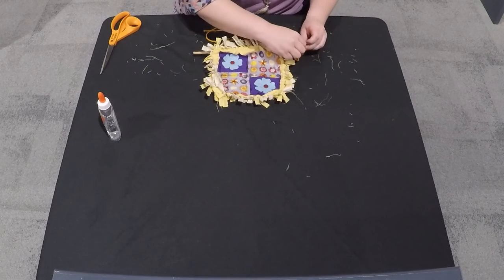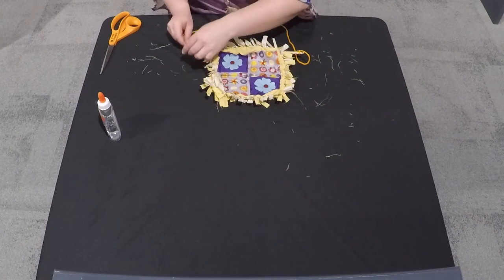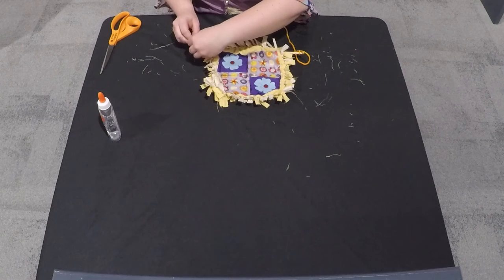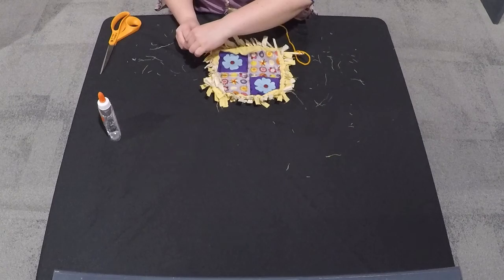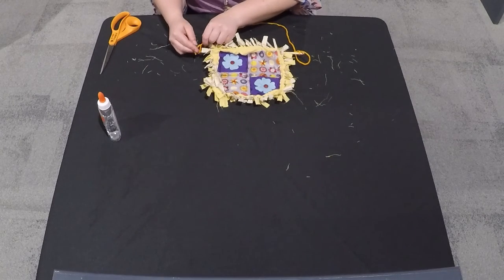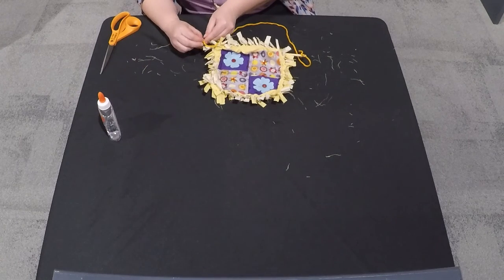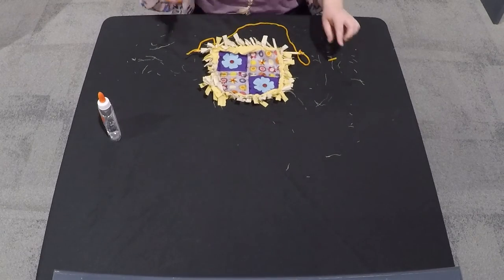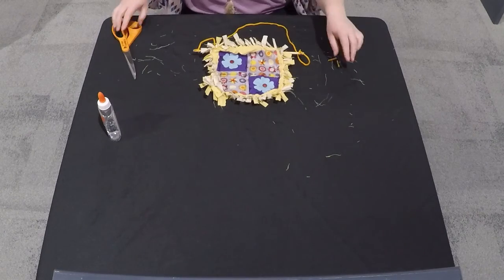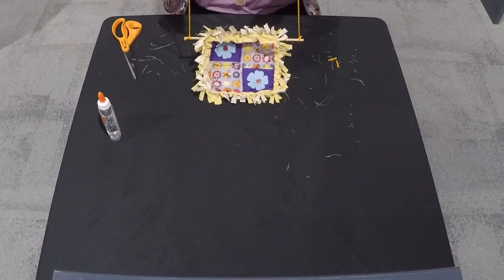I'm just going to do a double knot just like I did when we were tying our strips together. And if you want to, you can cut off the excess that you tied, and there you have your very own no-sew quilt block that you can hang up.